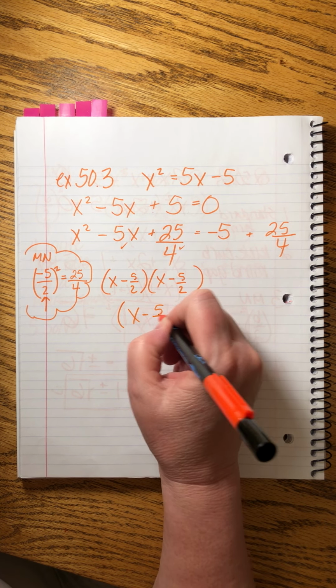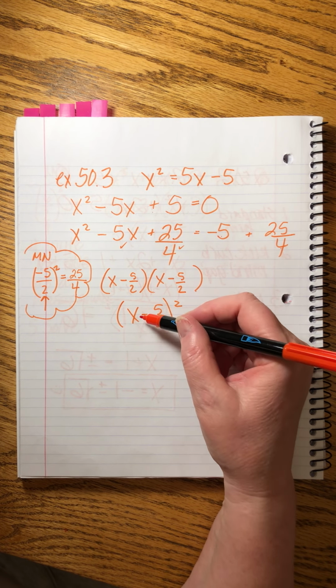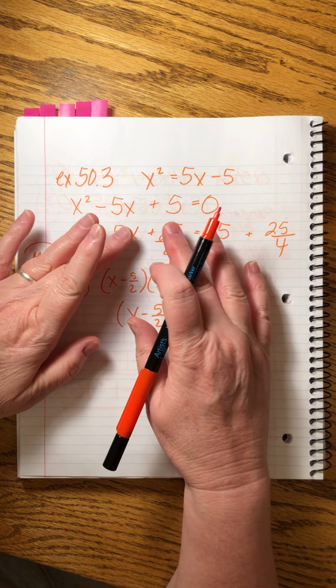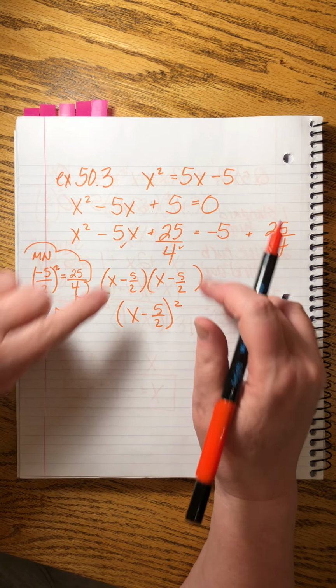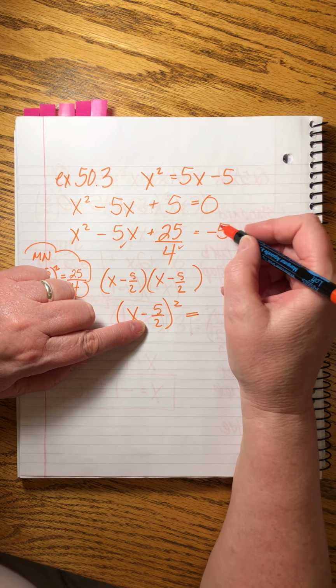X minus 5 over 2 quantity squared. This is the form that we need in order to solve. So that's why I do this, so that I can check and look at it and make sure it's worked out. And then I collapse it down to this form. And now we're ready to add over here.